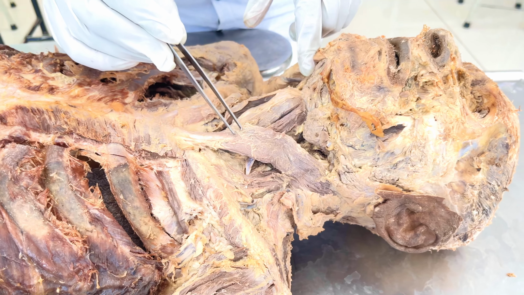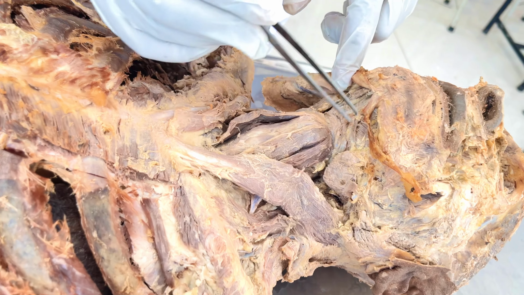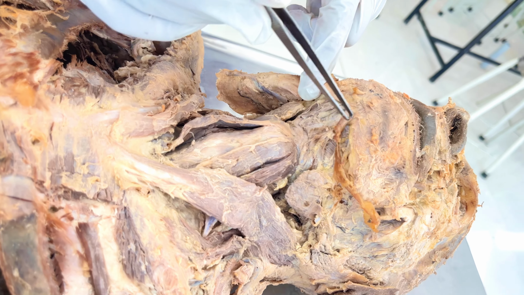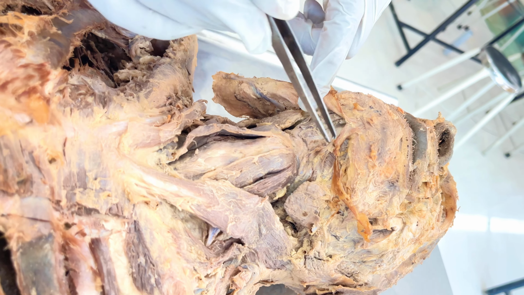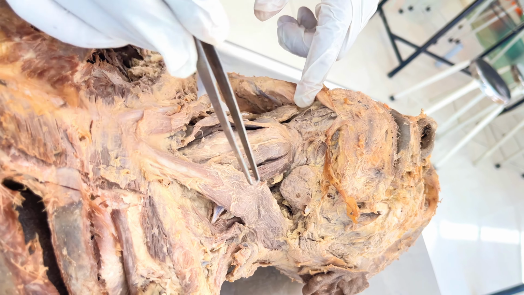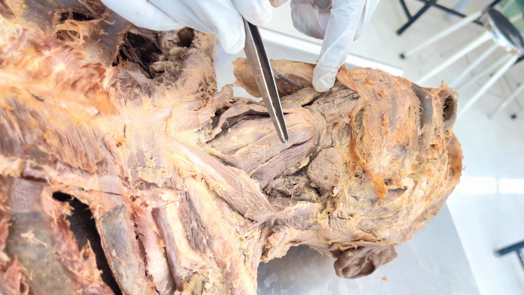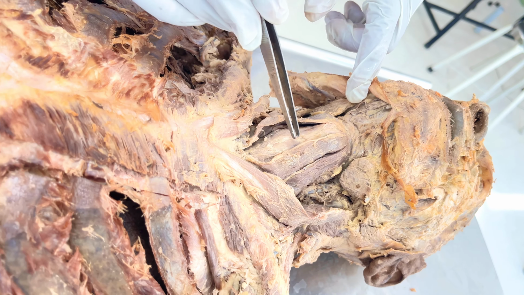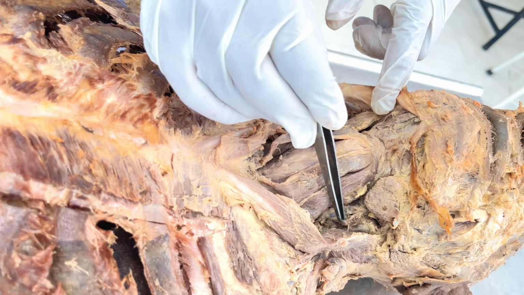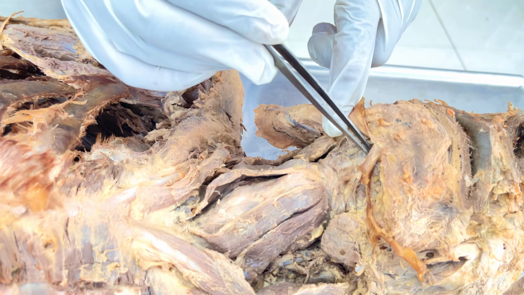This anterior triangle consists of four sub-triangles. One is the submental triangle, then the digastric triangle, then here the carotid triangle, and this is the muscular triangle. So: muscular triangle, carotid triangle, digastric triangle, and submental triangle.